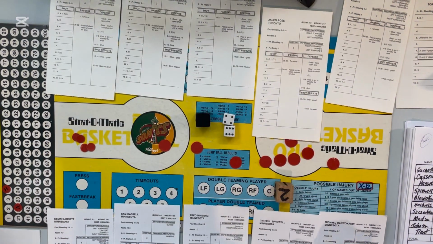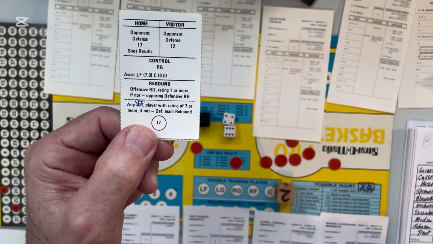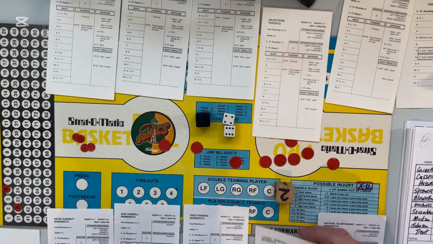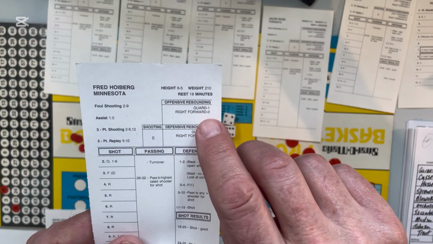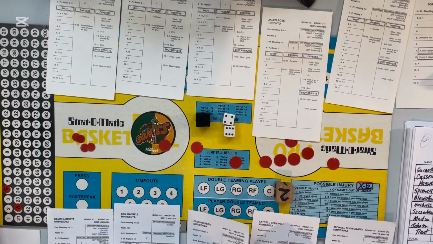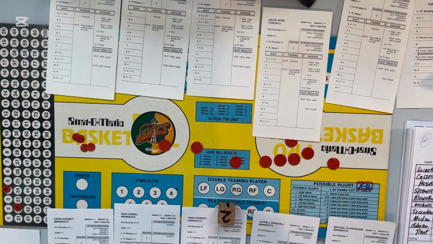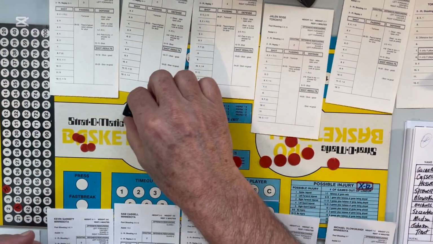So we got a rebound. Rebound comes up. Offensive guard if he is a 1 or more. So we check our offensive right guard, and that is going to be Fred Hoiberg, and he is a 1. So he is going to get the rebound shot. So he's going to put it up. Remember, rebound shots, the O's count. He rolls a 12.